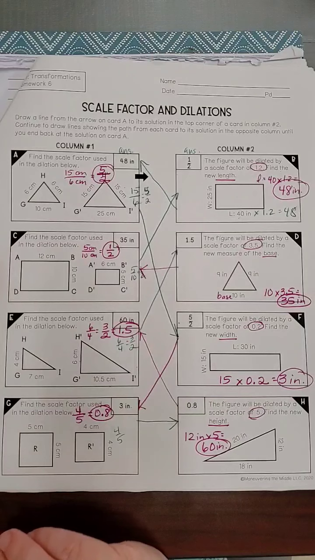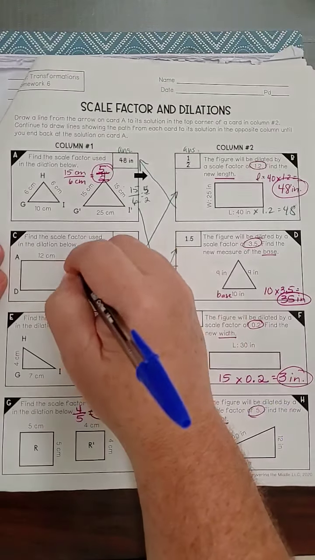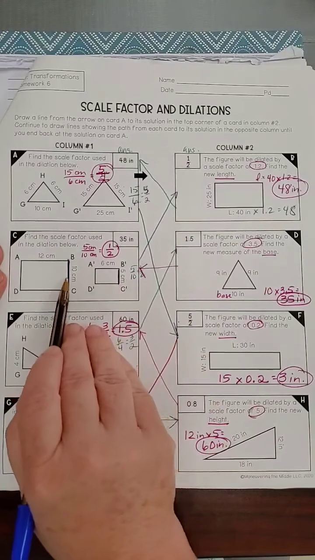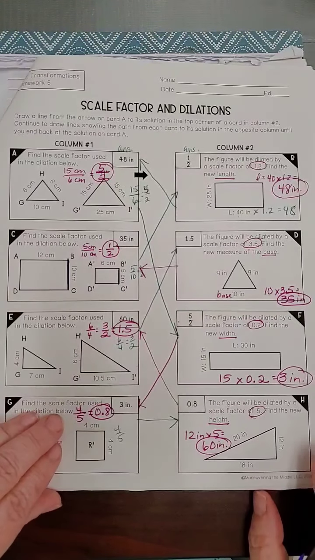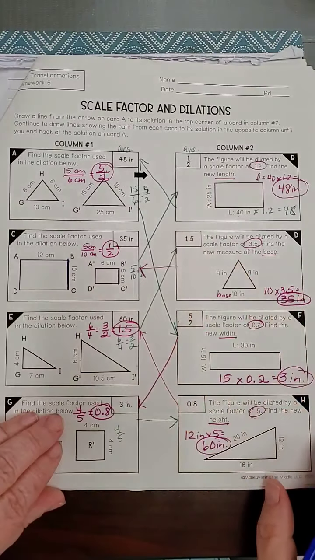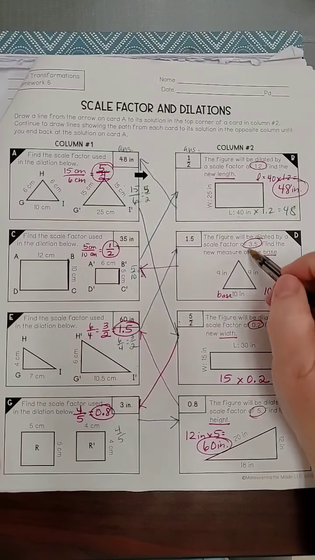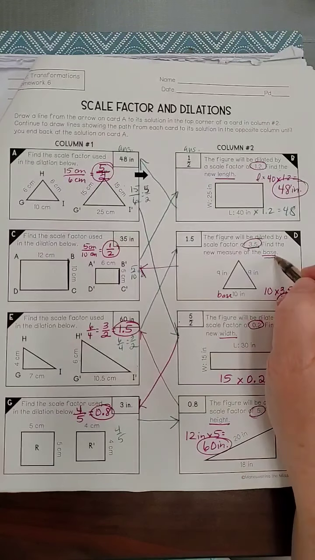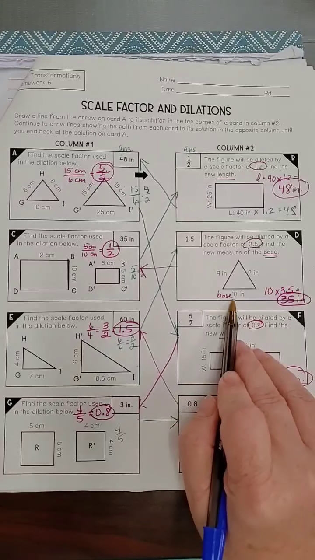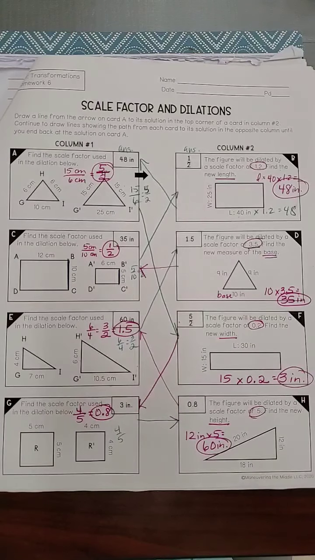For C, I chose these sides again, corresponding, new to original. It's 5 to 10. So the scale factor was 1/2, which matched to this answer. For answer D, the scale factor was 3.5. And they wanted to know the new base. The base was 10 inches. So 10 times 3.5 was 35 inches.